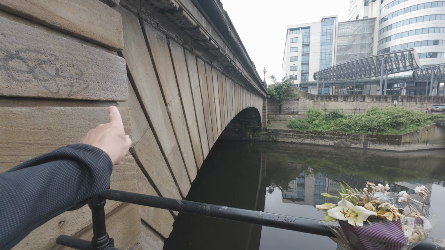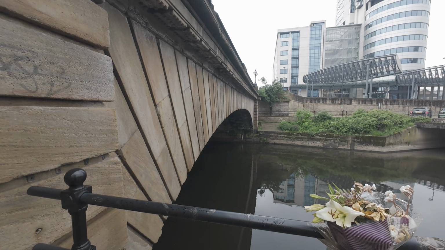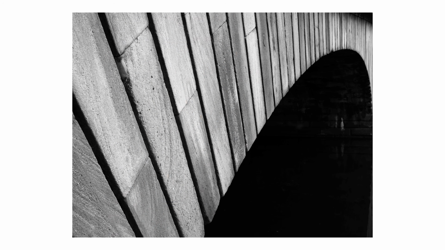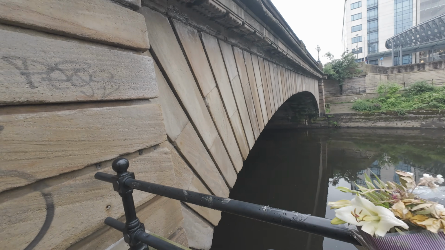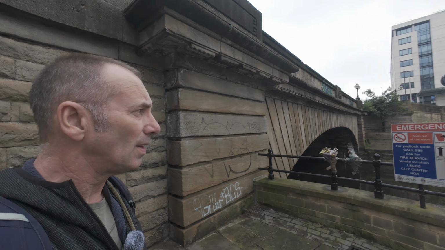These little gems, the patterns, but I just got in tight and using black and white gives you a better aesthetic, in my opinion. Right, let's move on, shall we? Let's move on.